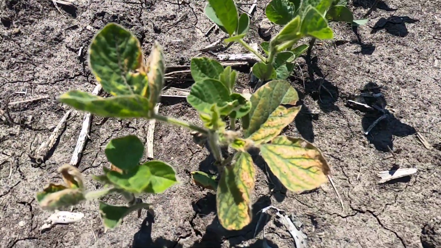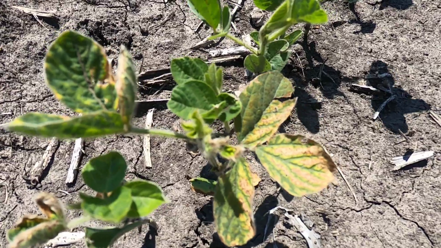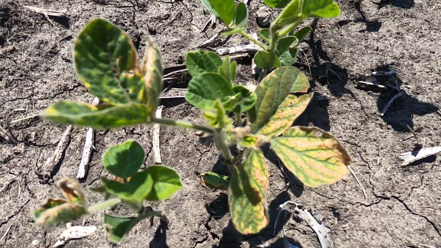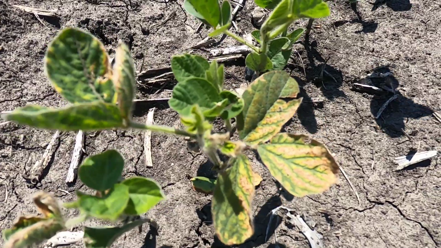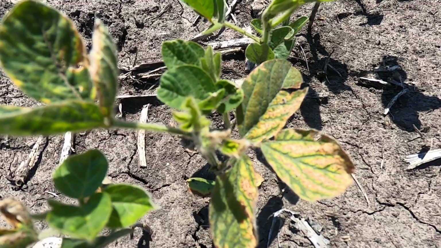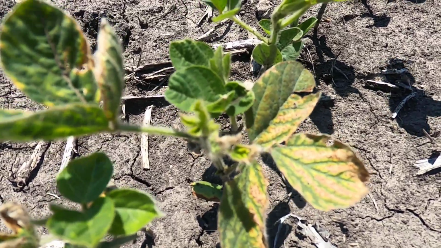If you take a look at this plant here, you can see the visual foliar symptoms starting to show up from SDS. And you can see that these leaves are having interveinal chlorosis and necrosis. So the veins will remain green, but the leaf tissue around the veins will be turning yellow and even brown.